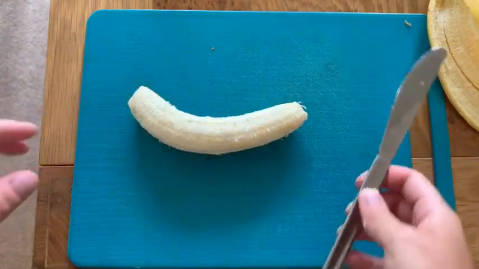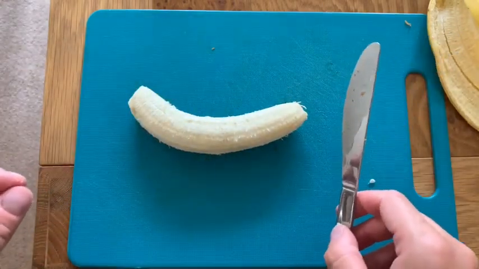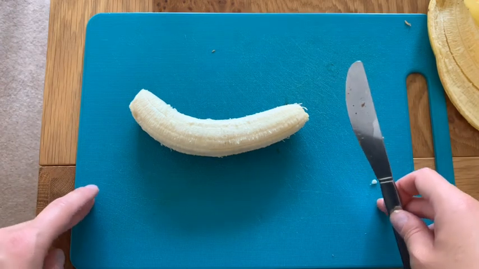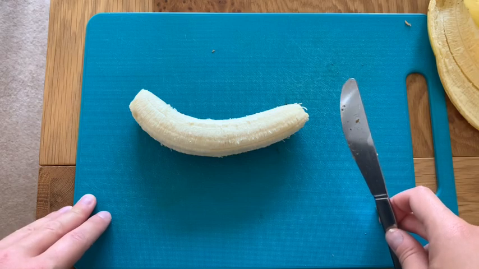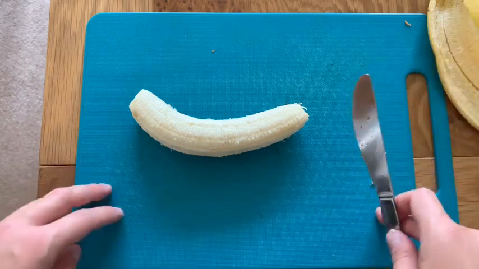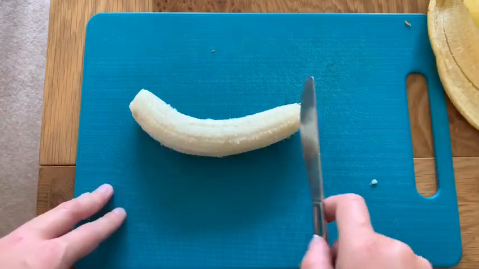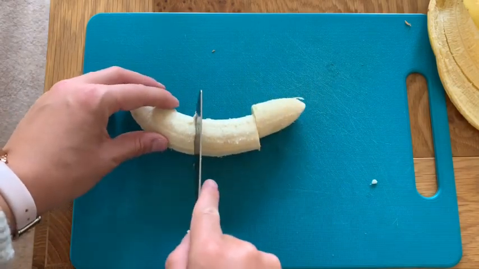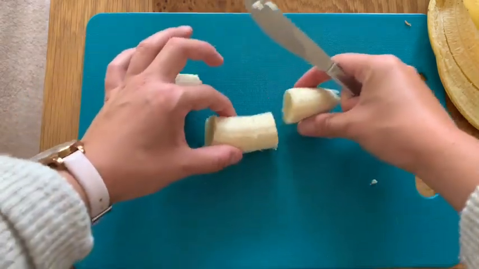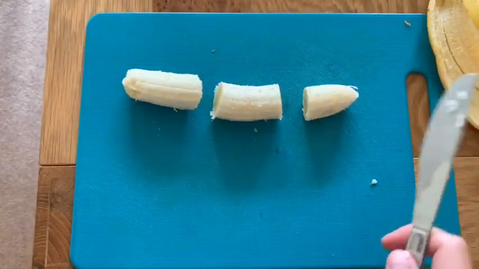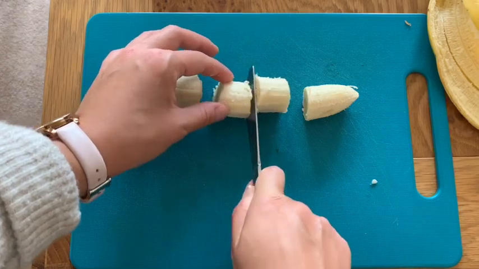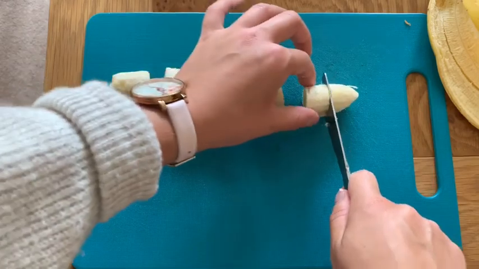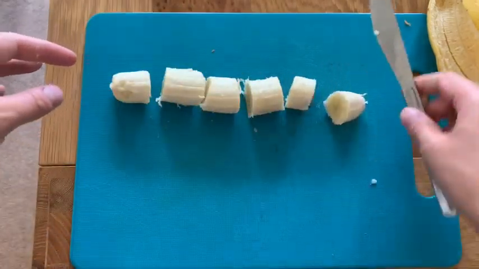I've got my knife again. Can I cut my banana into three parts? Can you have a go at cutting a banana into three parts? What's the largest number of parts that you think you could split your banana into? So we could do three. I could do one. Two cuts, and that makes three. If I cut even more, if I then cut each one in half, how many parts have I cut my banana into now?